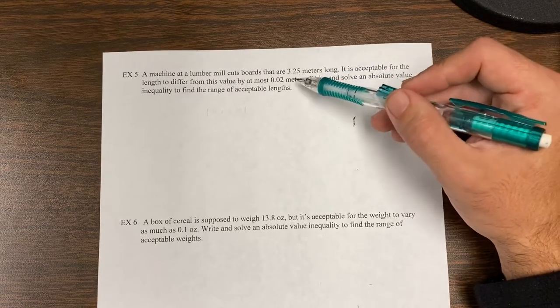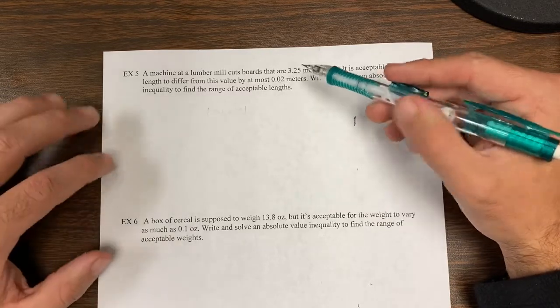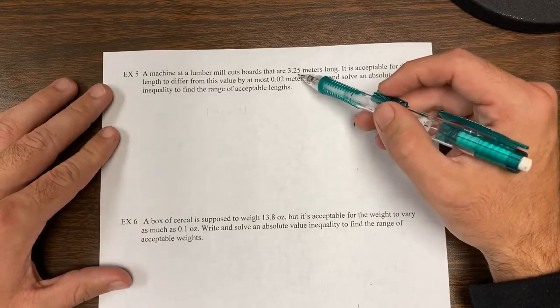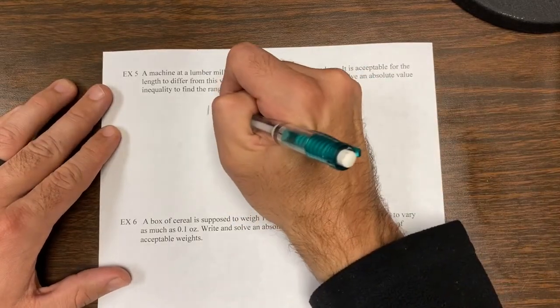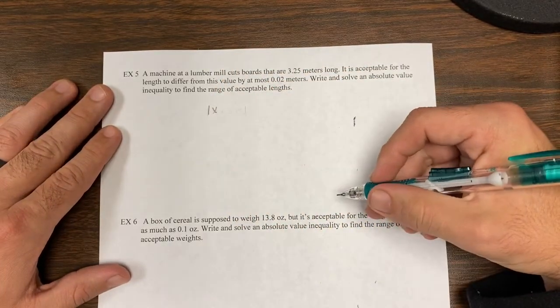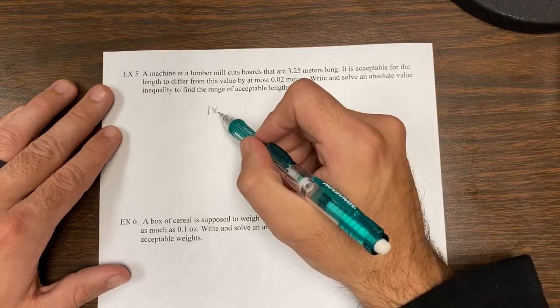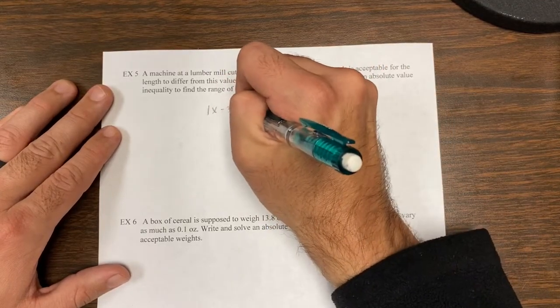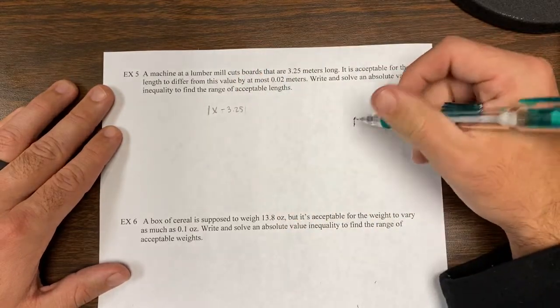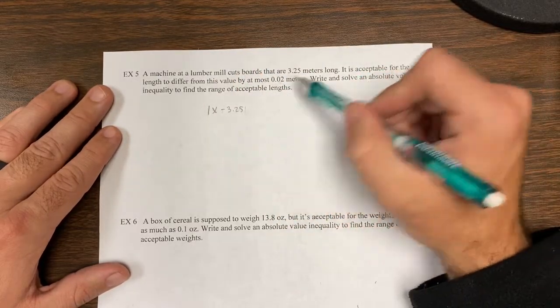So you see what I did there is I took my board length, and now our board length is unknown at this point. That's our unknown. So I'm going to say x is my unknown. I'm going to take that unknown board length, and I'm going to subtract the length that the board should be.